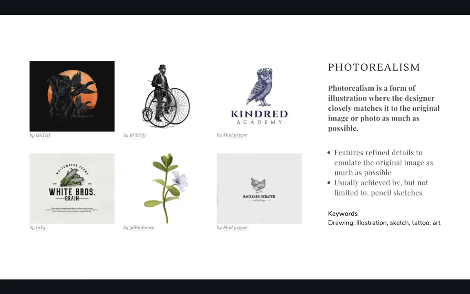Okay, so it features a lot of refined details to emulate the original image as closely as possible, and is usually achieved by, but not limited to, pencil sketches and even paintings as well. Right, so the keywords are drawing, illustration, sketch, tattoo, and art.